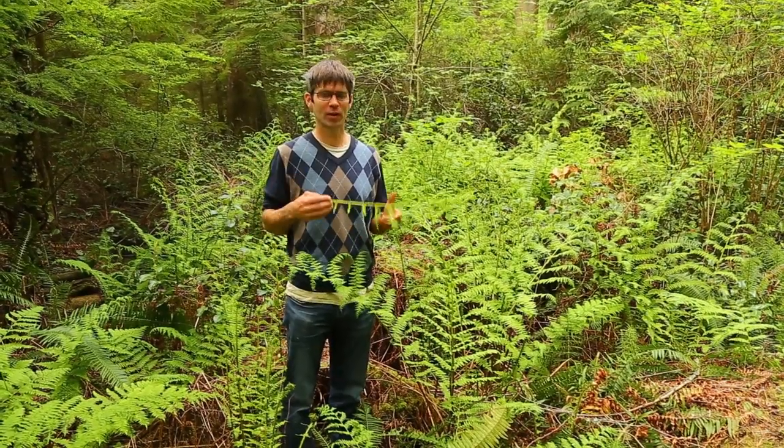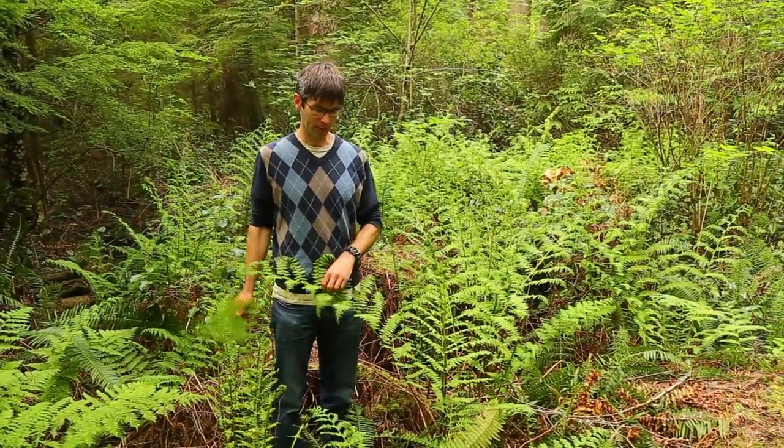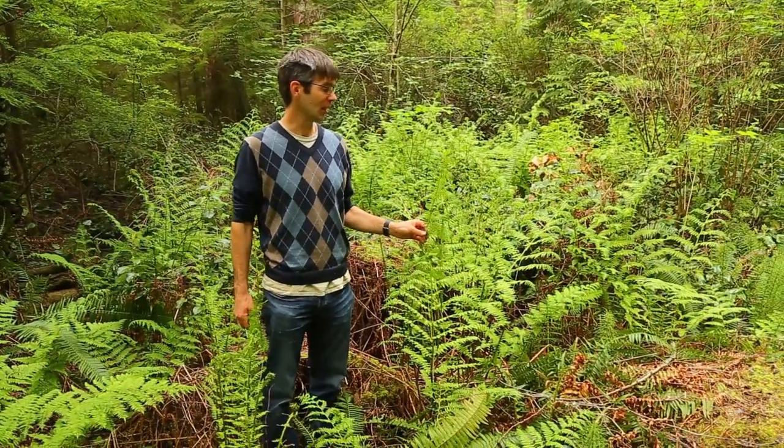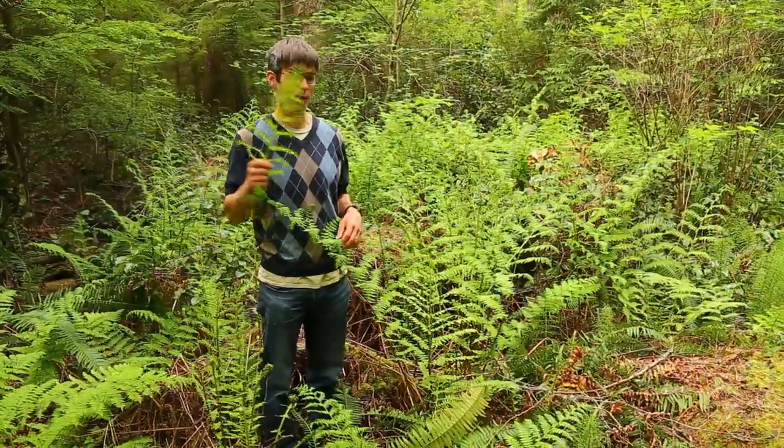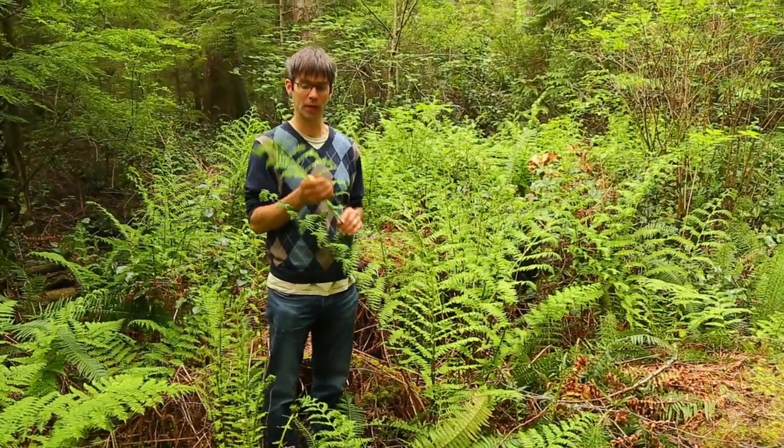I'll leave you with fern. This is the lady fern, and it is a fern that grows in a clump like the sword fern did, so all the fronds come down to one base.